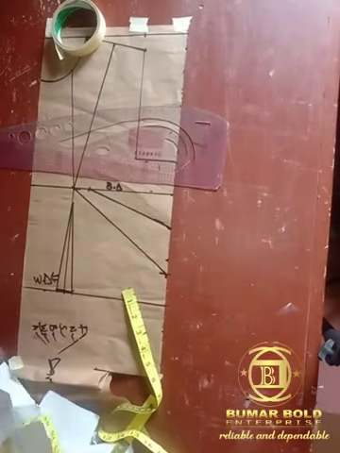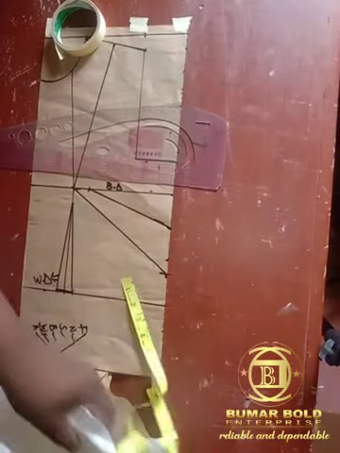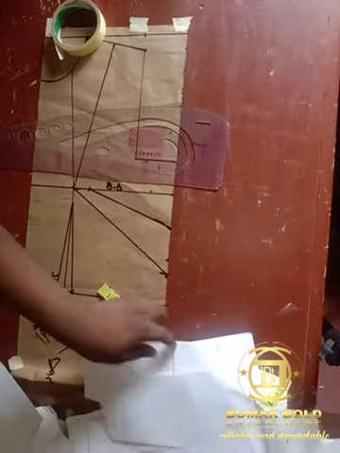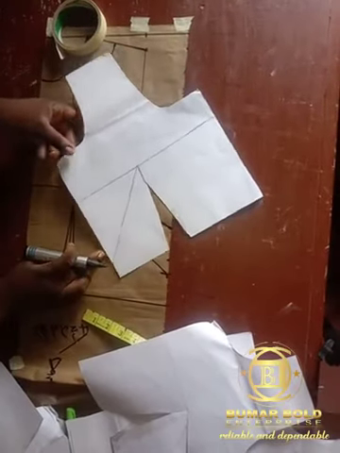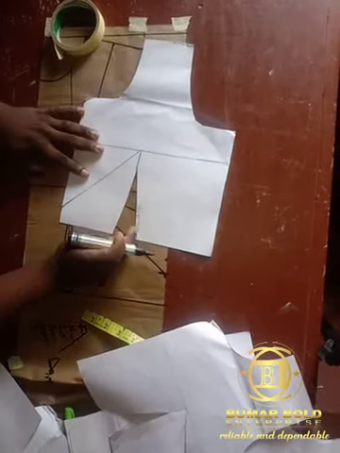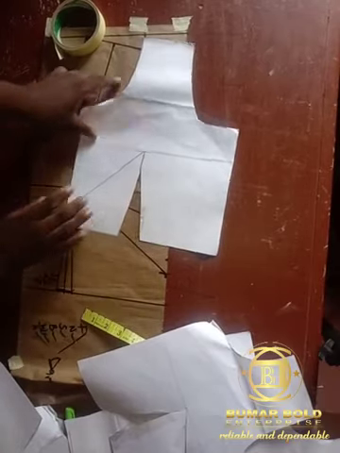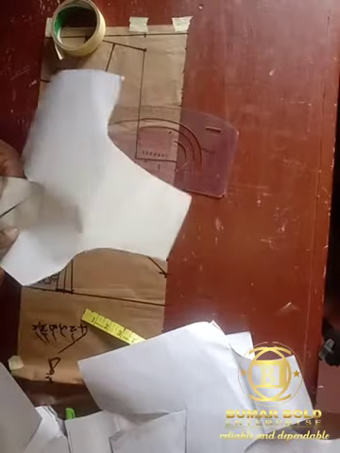Then you also cut. I have a pattern on that too. Okay, this is it. Can you see? This is the French dart. So I'll move this space between this one to this place by joining. I have a tape on it already.